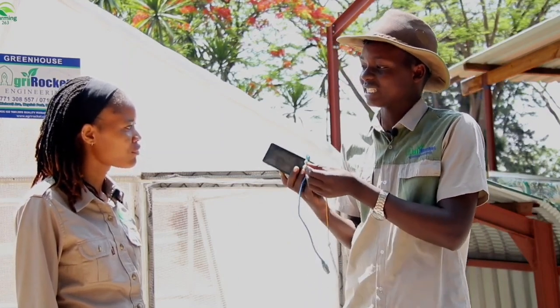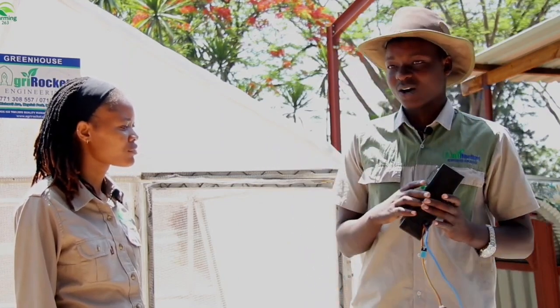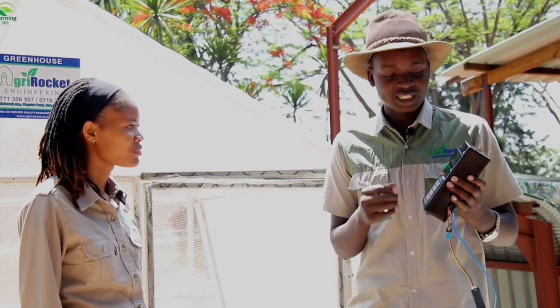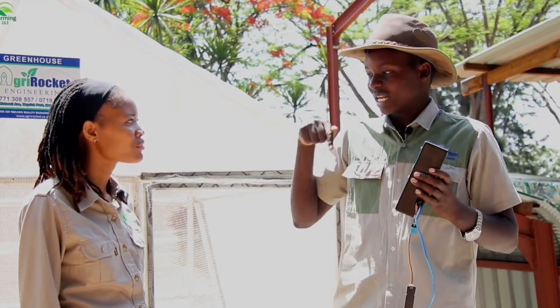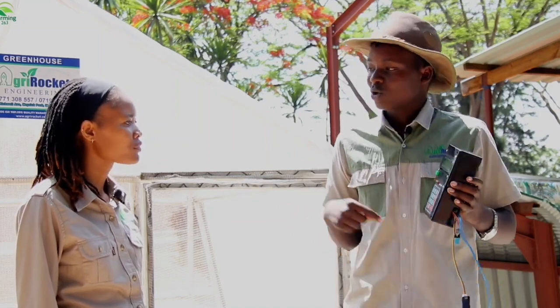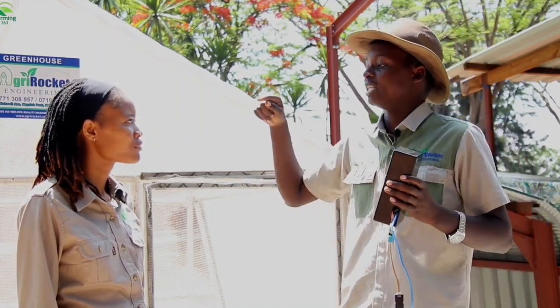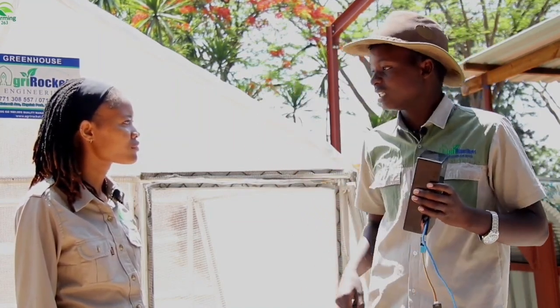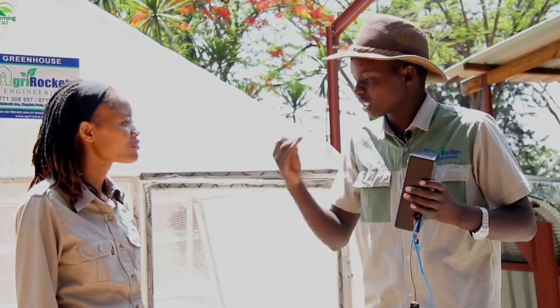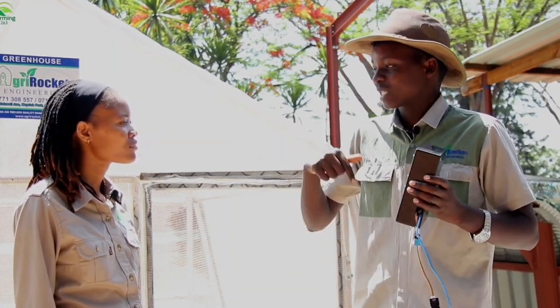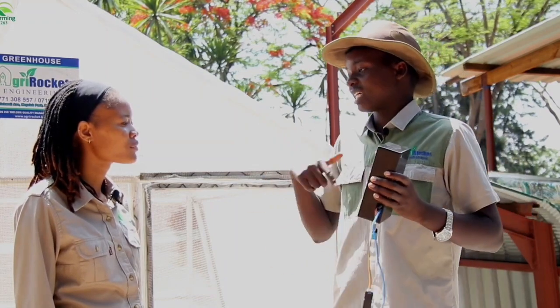When the system is on, you input your phone number. So even if you are in Chiredzi and your greenhouse is in Binga, you can know the temperature, the moisture content, and the humidity that your crops are subjected to through a text message.